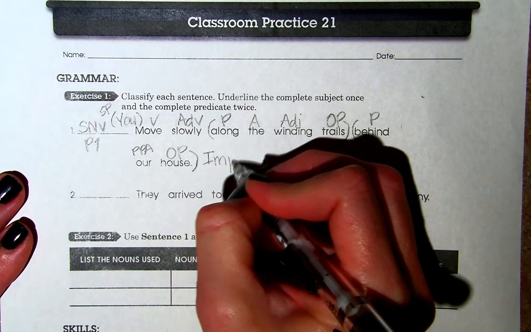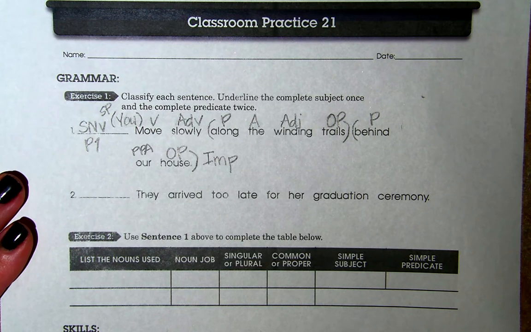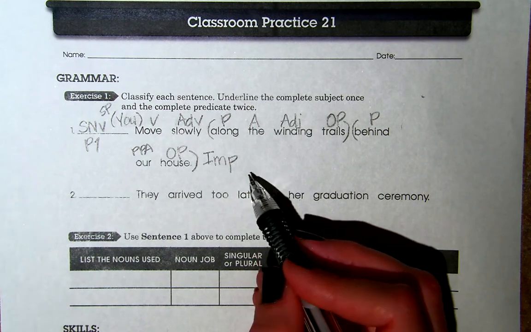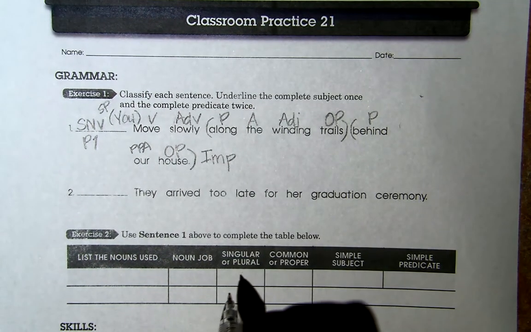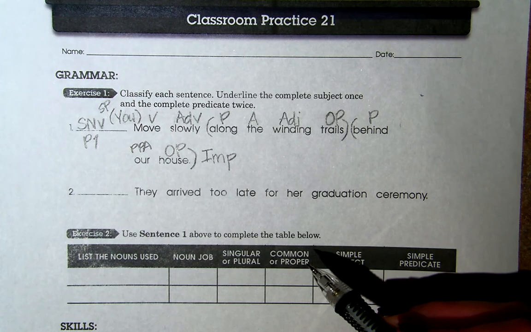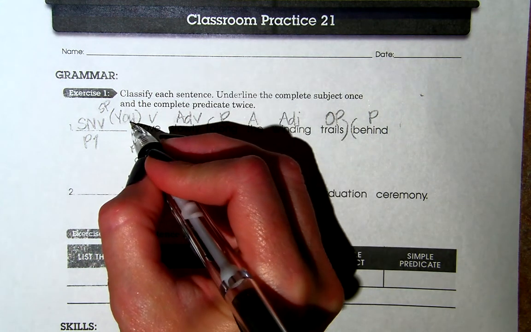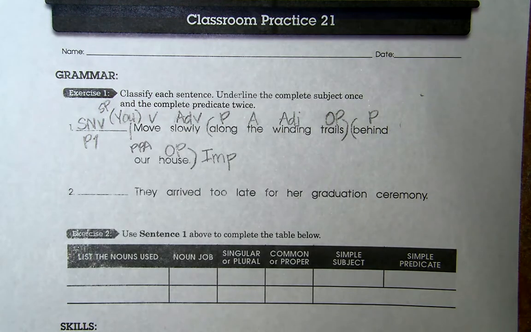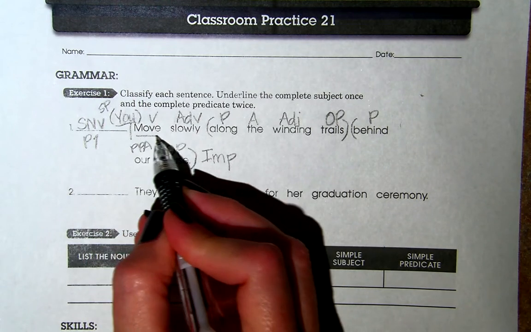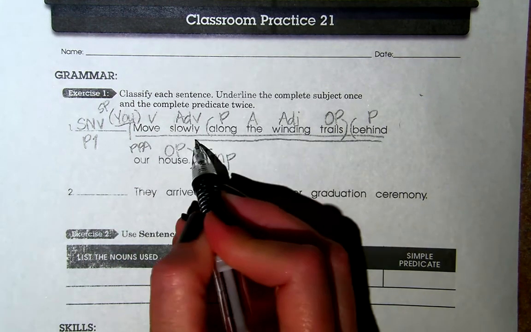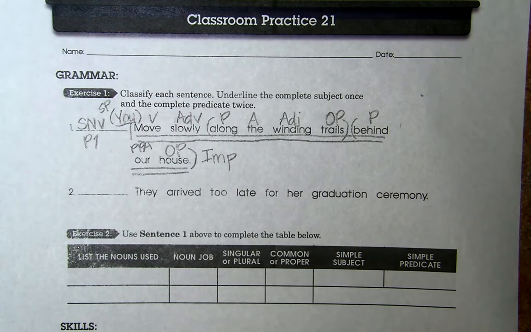And most of the time, if not always, when you have an understood you as your subject pronoun, that almost always means that the sentence is going to be an imperative sentence, which is a command. And we label that IMP because we have an interrogative sentence that also starts with I, and we have to label it with 3 letters also. Okay, so period, command, imperative sentence, go back to the verb, divide the complete subject from the complete predicate. Underline the complete subject once and the complete predicate twice. Okay, and that's it for sentence number 1.